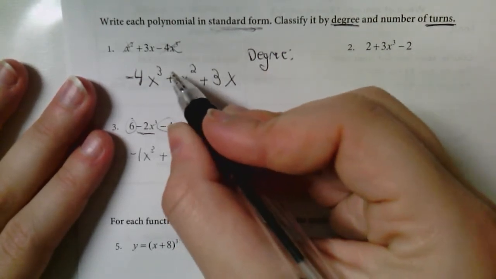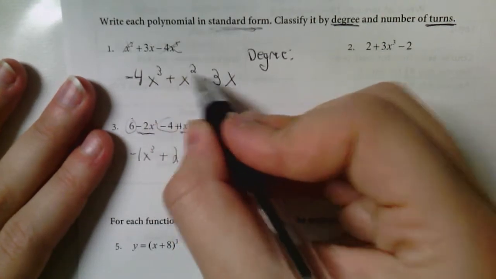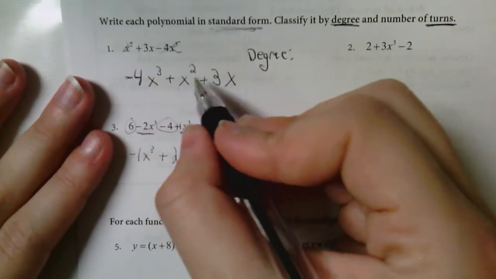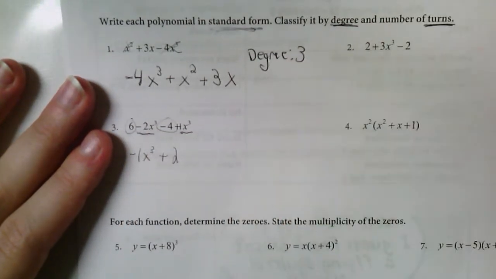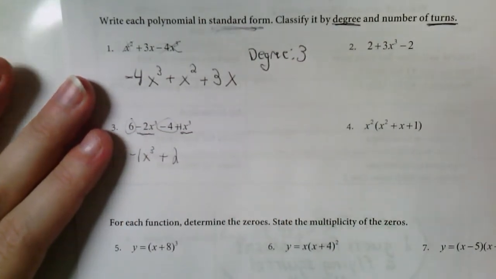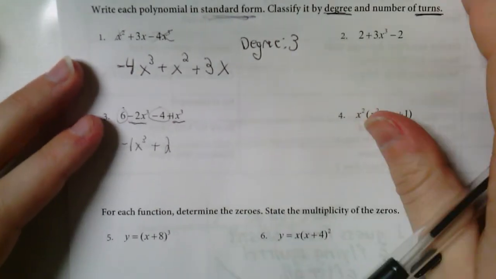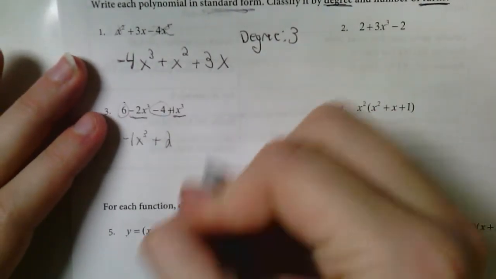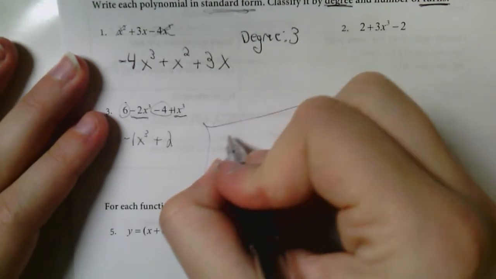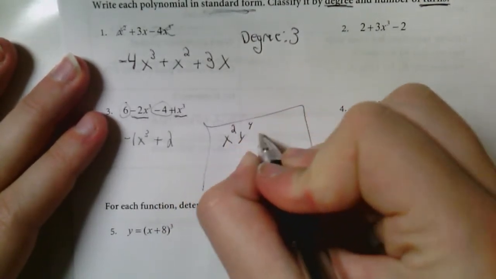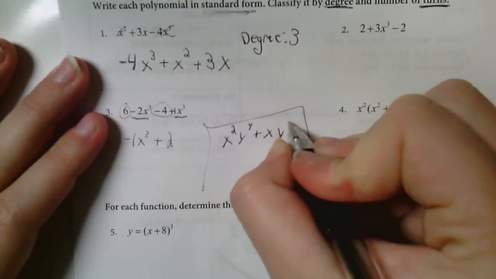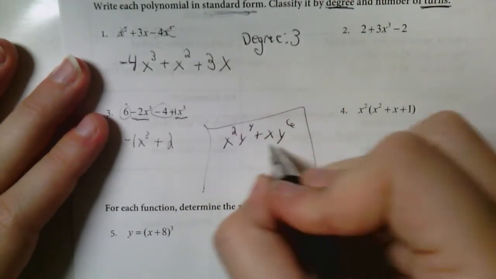So I have a 3, a 2, and a 1. Between 3, 2, and 1, what's my highest exponent? My highest exponent is 3, so my degree is 3. I do want to remind you, if you go back and look at your notes a little bit more, if you have an example like this where it's an x squared y to the fourth plus x y to the sixth, then what you're going to be doing is saying, what's the degree here?